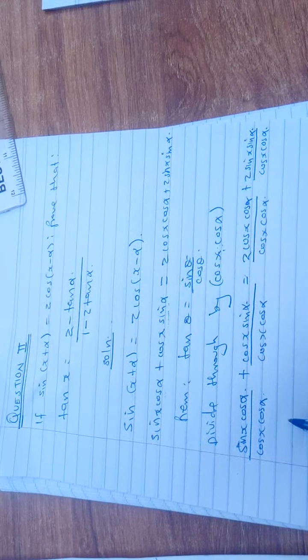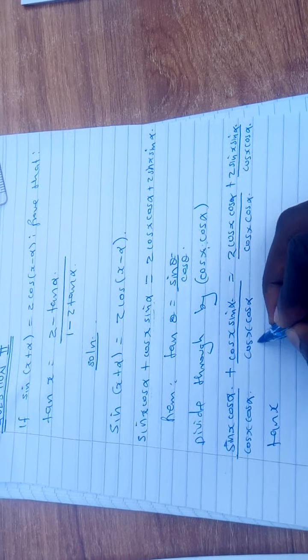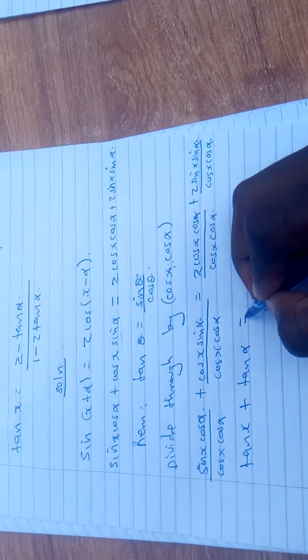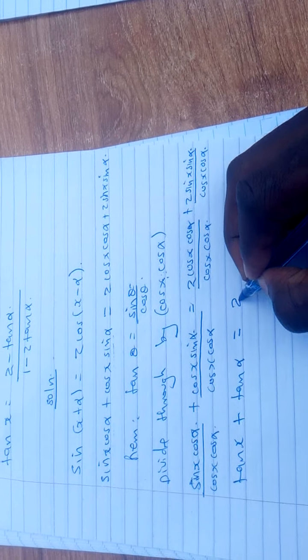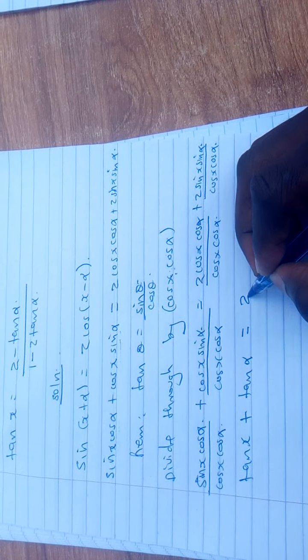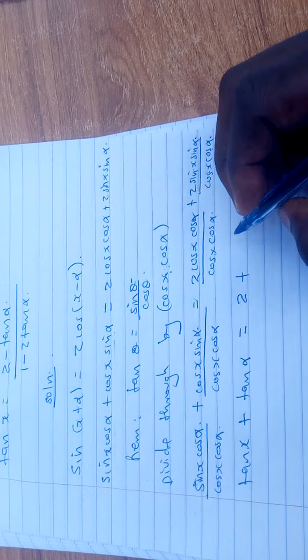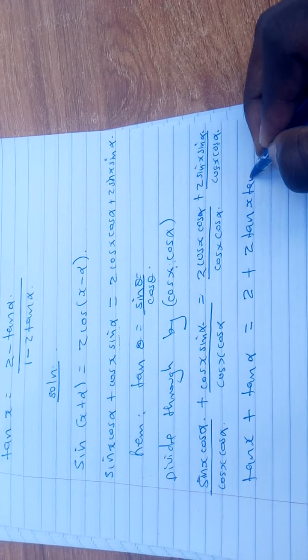After simplifying, the cos alpha will cancel and remain with tan x here. Then the cos x will cancel and remain with tan alpha there. Then we shall end up with a 2, because all these ones will cancel out. Then we shall have plus, this will become tan x, this will be tan alpha, so we shall have 2 tan x tan alpha.